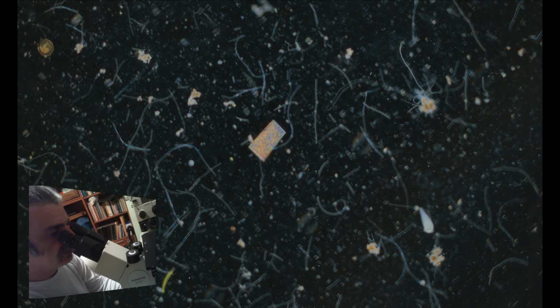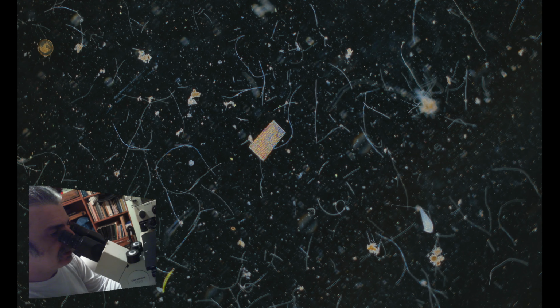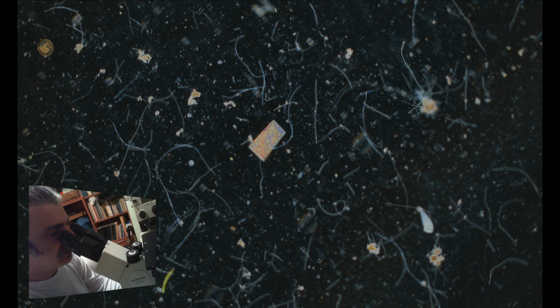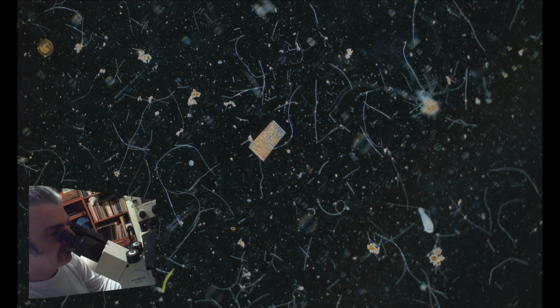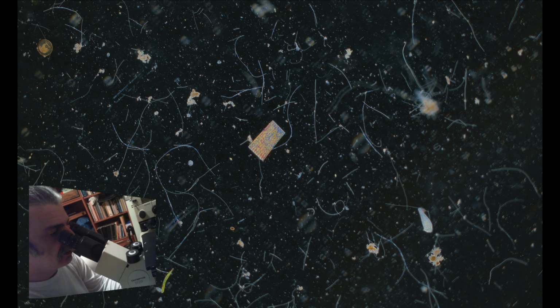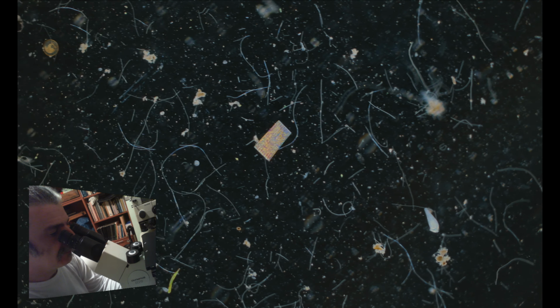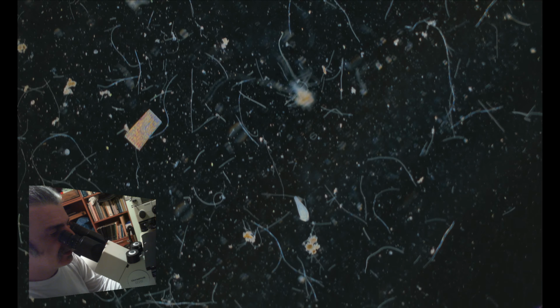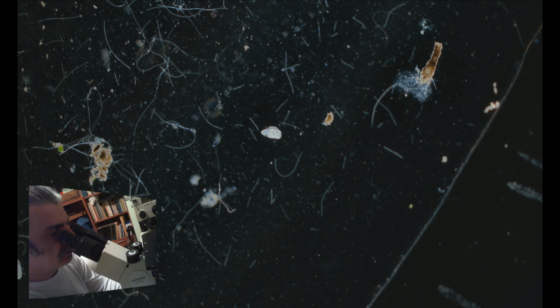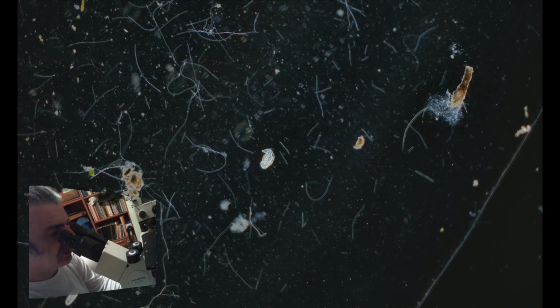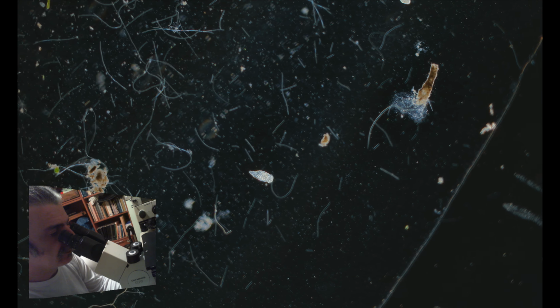Here's a diatom. Diatoms are algae that surround themselves with a glass protective layer. Here is another stentor, and this one is a rotifer, which is a multicellular creature.